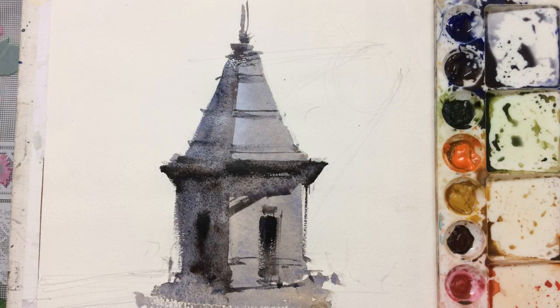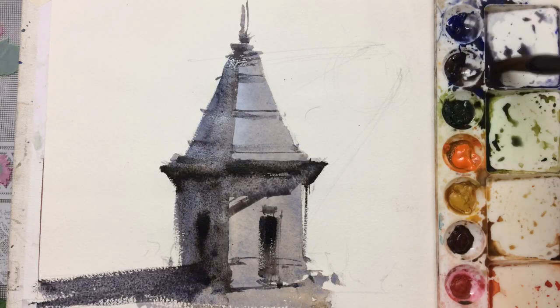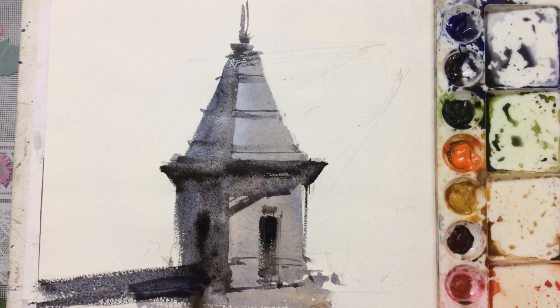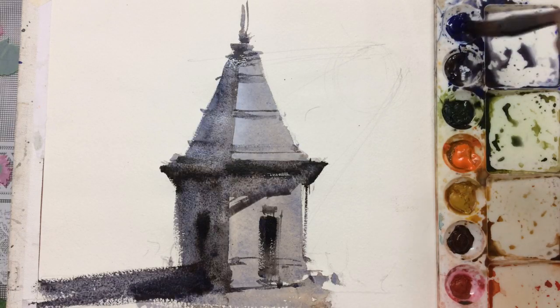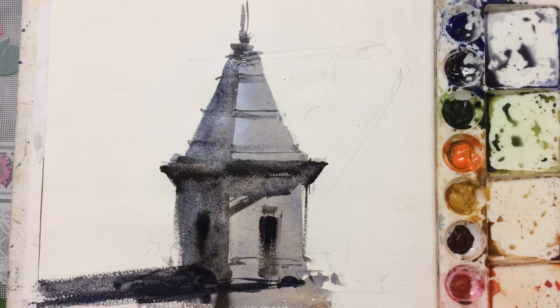So now, since this shadow has fallen here, this structure has a very prominent shadow here, in this area. So this is your shadow.